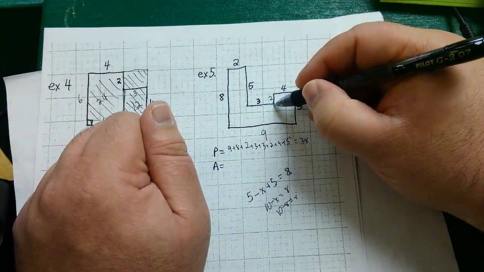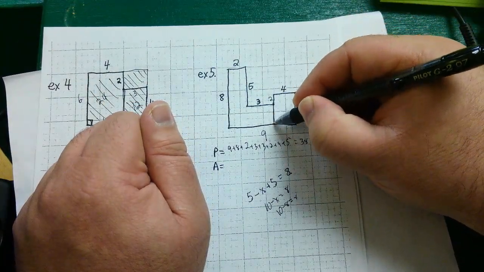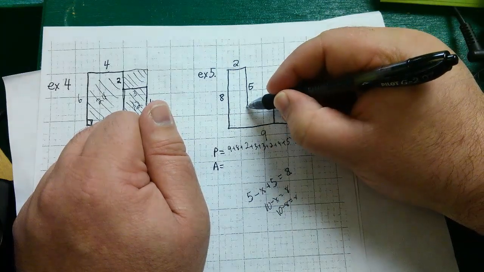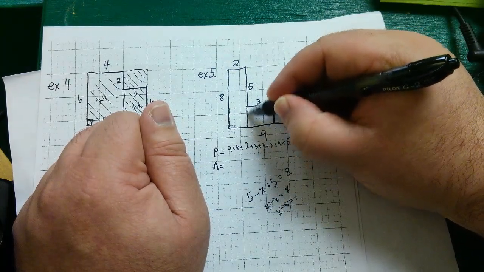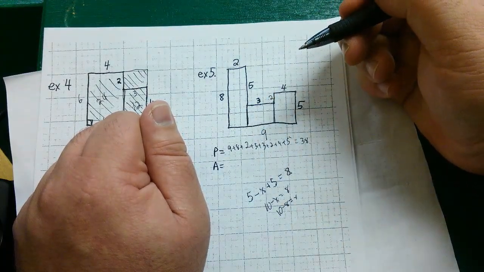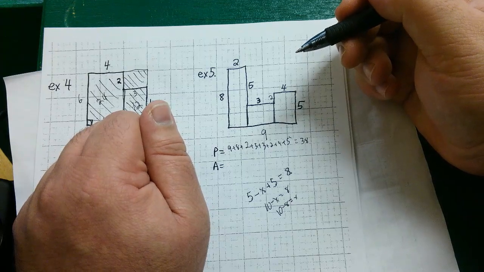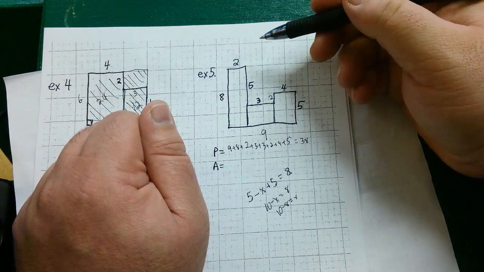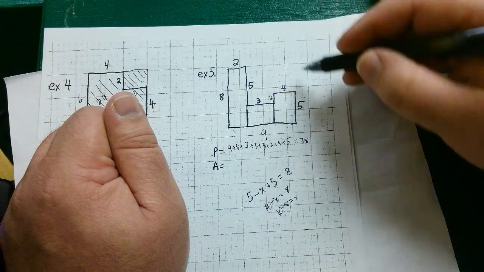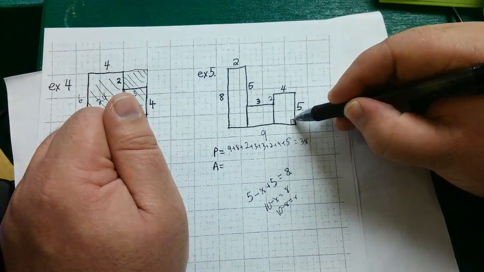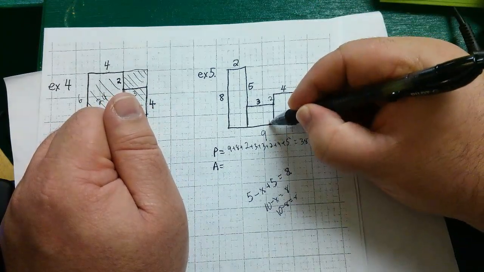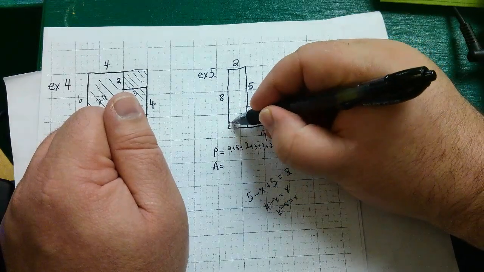Now for the area. I'm going to break it into these 3 sections here. This and this. Now sometimes when you do this, you actually have to find how tall something else is. So let's take a look at this. Maybe not though. This is my right angle right there. I've got a right angle right there, and I've got a right angle right there.